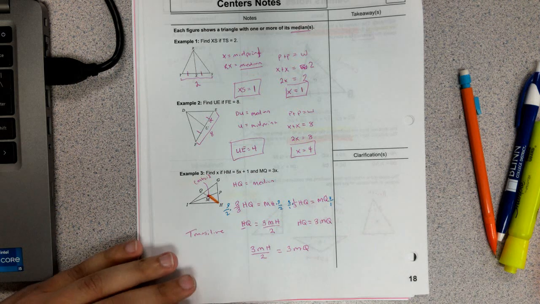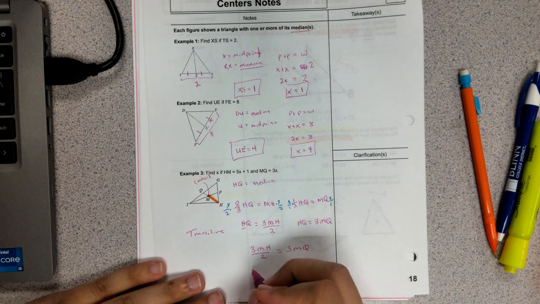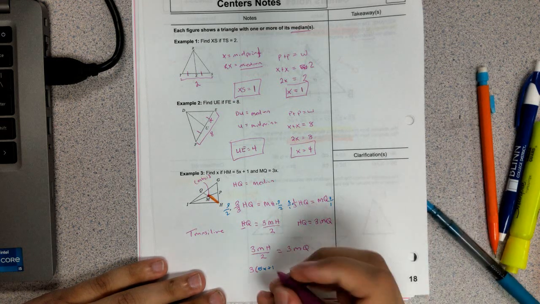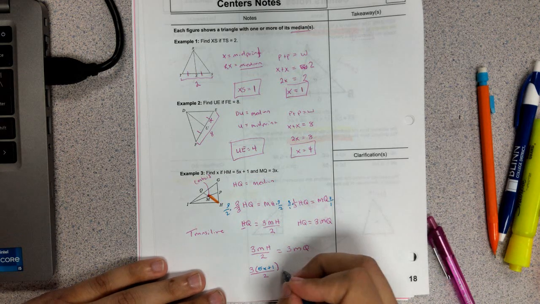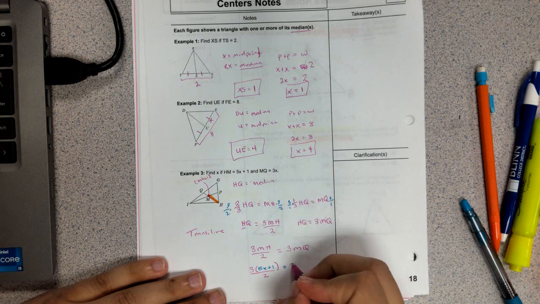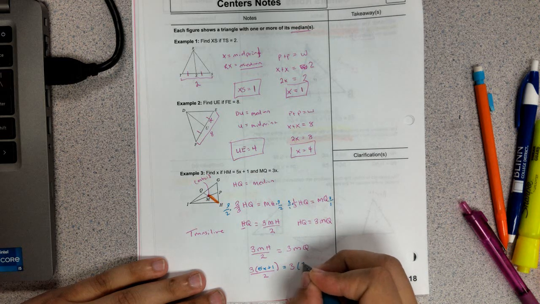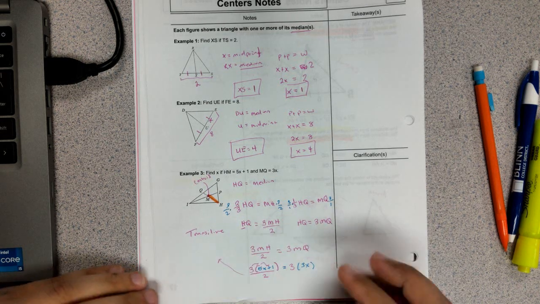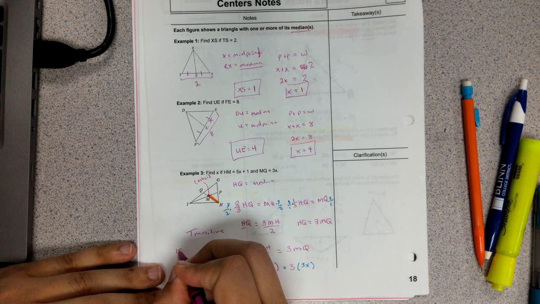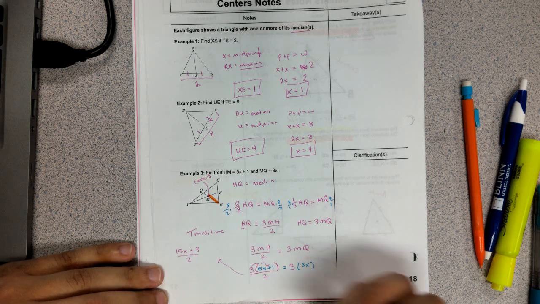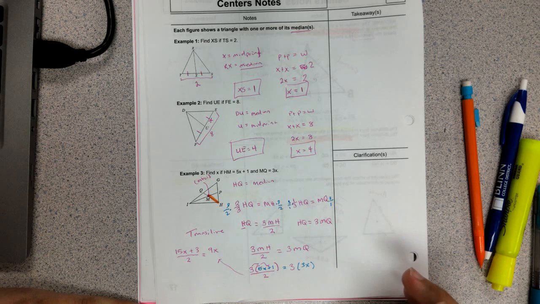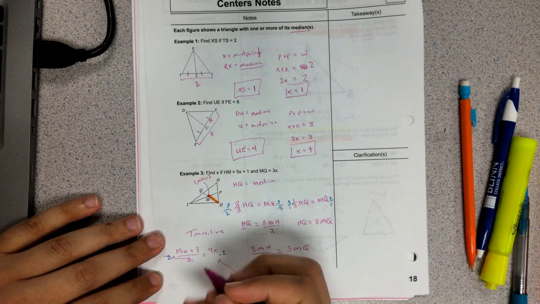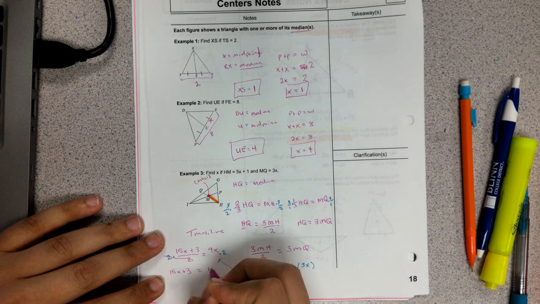Now I can plug in what MH and MQ are. So I get 3 times my 5x plus 1, all divided by 2, is equal to 3 times MQ, just 3x. I need to distribute. We're going to rewrite it over here because I'm running out of space. So we end up with 15x plus 3 all divided by 2 is equal to 9x. I'm going to multiply both sides by 2 to get rid of this 2 on the bottom. The 2's cancel, so I'm left with 15x plus 3 is equal to 18x.